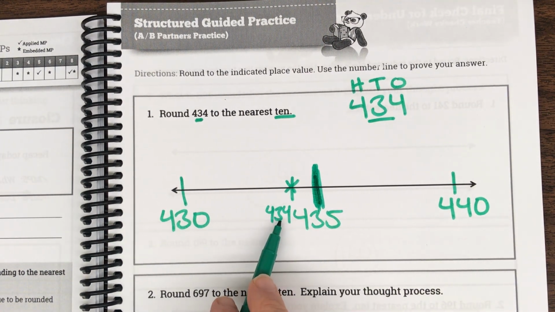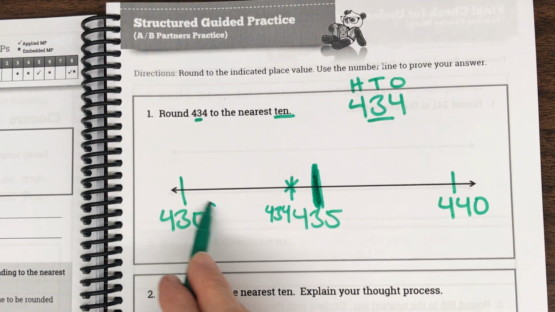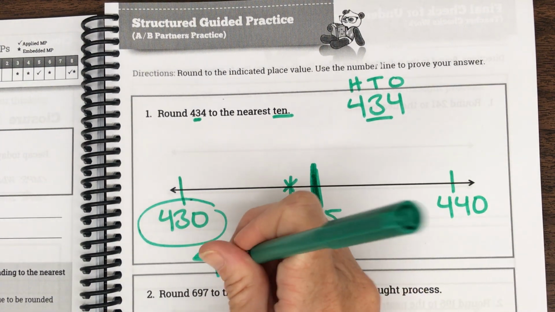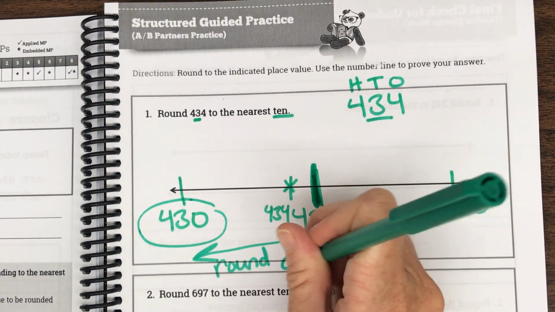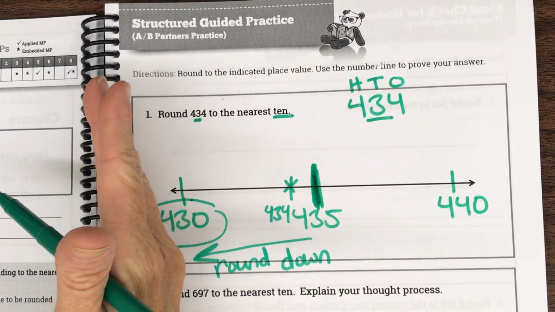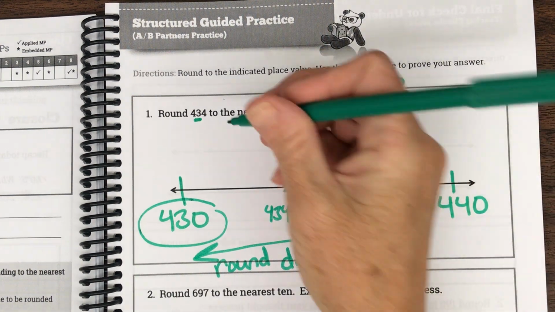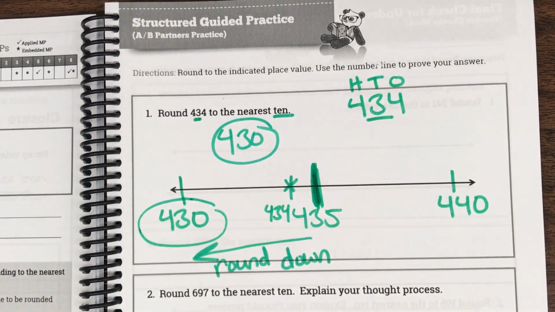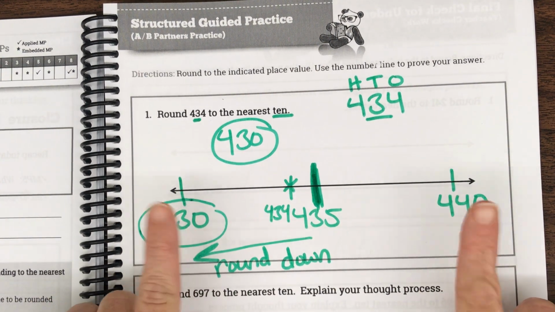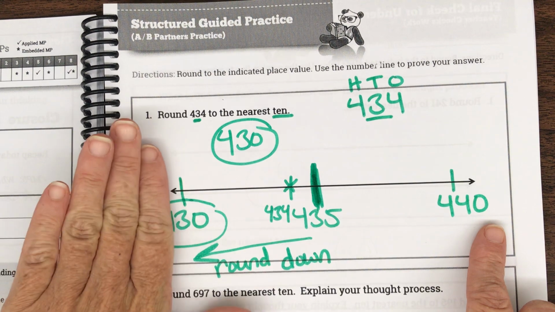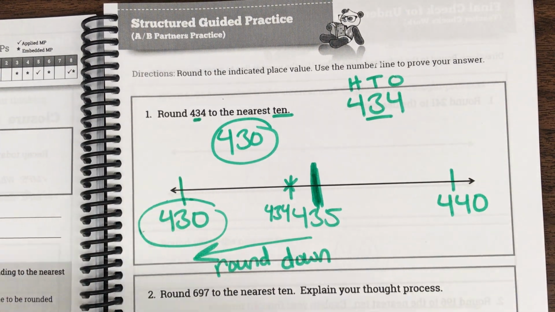So since our number is closer to this one than to this, we are going to do something called round down. We're going to, because it's closer to that side than to that side. So our answer is 430, because we choose one of these. So whichever one it's closest to, and this is the middle point. So it was closer to this one than to this one.